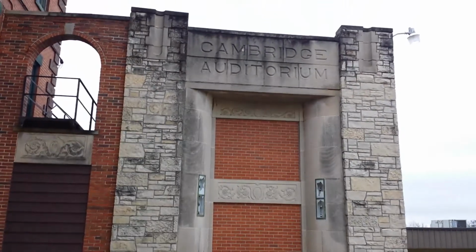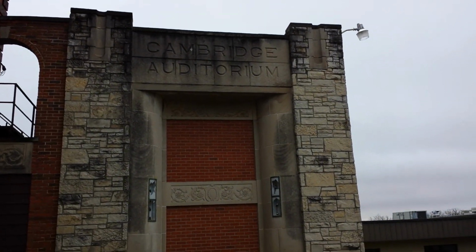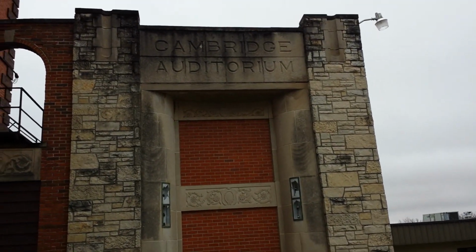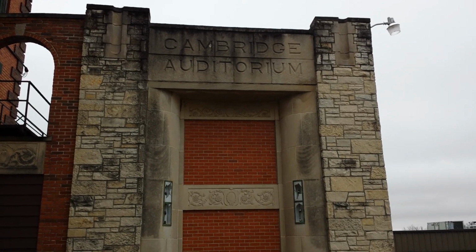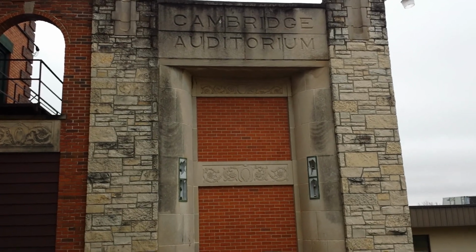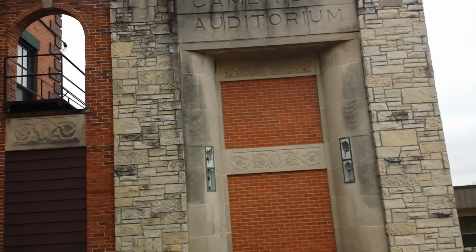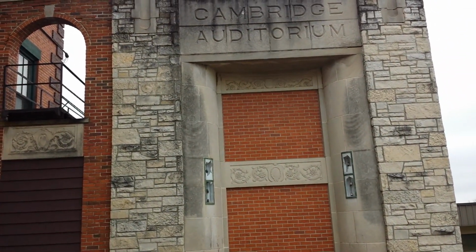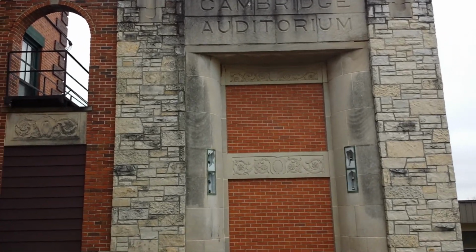As you look up towards the top, where it says Cambridge Auditorium, there has also been some chemical weathering because of dirt and stuff that's gotten there that then reacts with the rock to make it change colors.